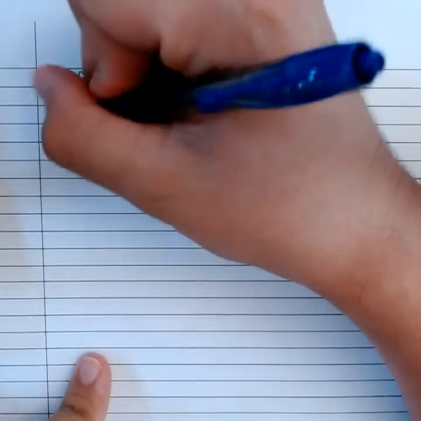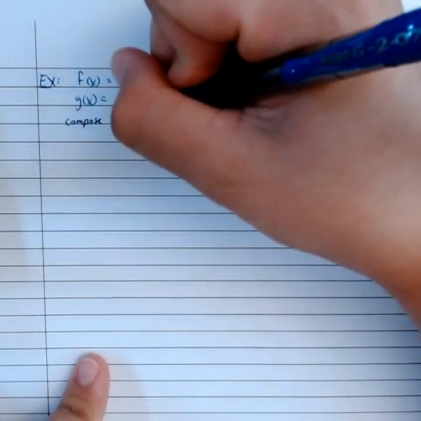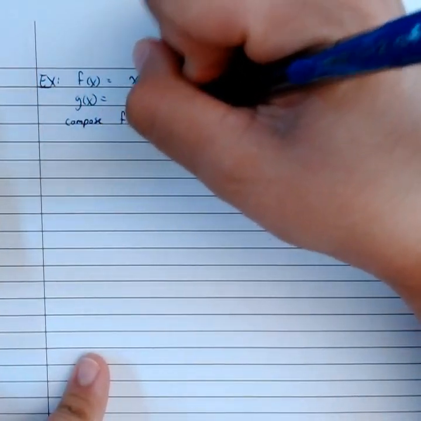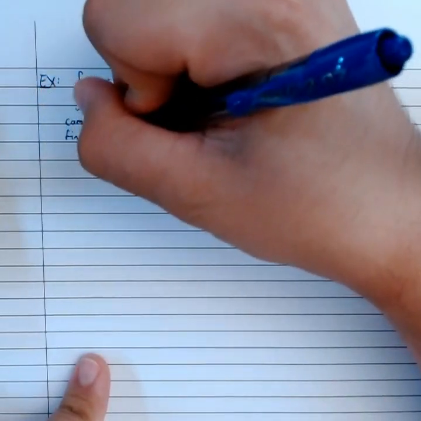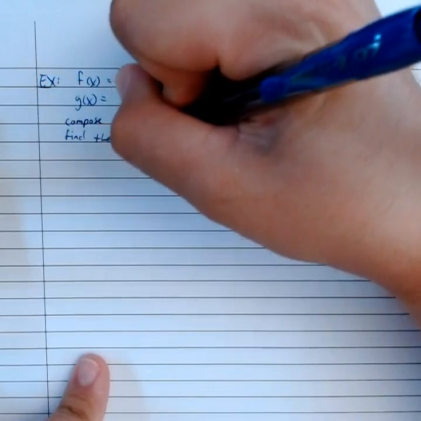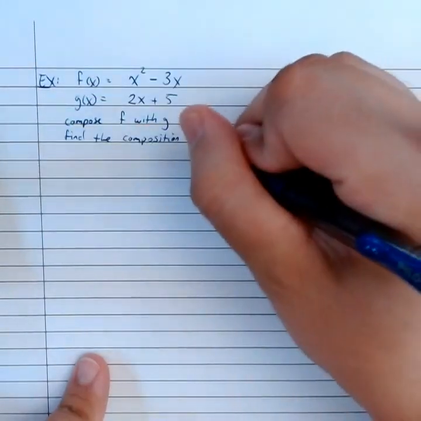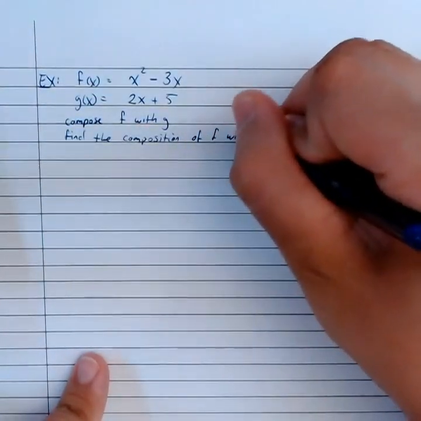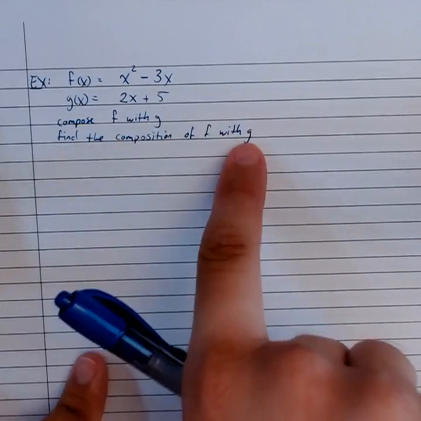So here we can say compose f with g. You can say find the composition of f with g. But we usually don't write out full sentences.